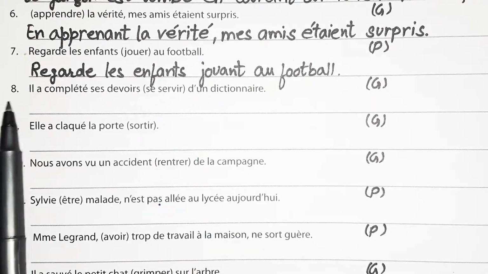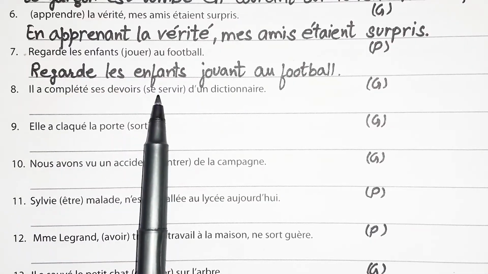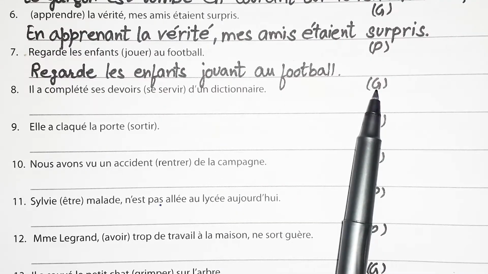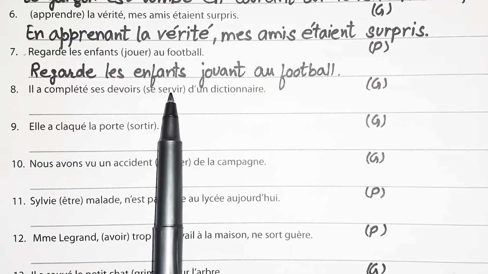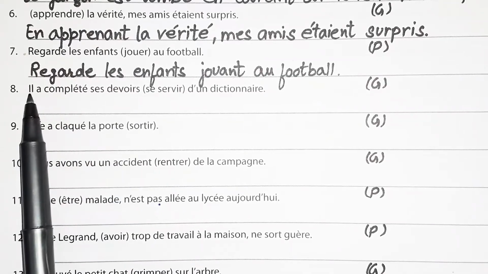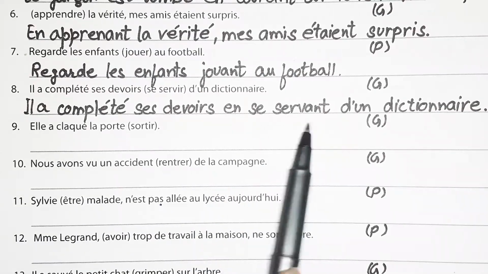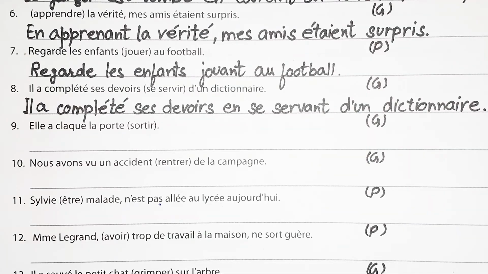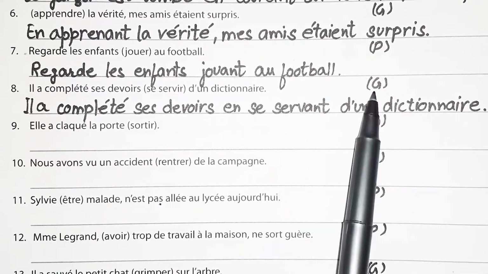The next statement is il a complété ses devoirs. The verb is se servir d'un dictionnaire. Now again it is a sentence of gérondif because both the actions of completing work and using a dictionary are done by il. Il a complété ses devoirs en se servant d'un dictionnaire. That means he completed his homework using a dictionary. Now he did both the actions simultaneously, so we'll use gérondif again.